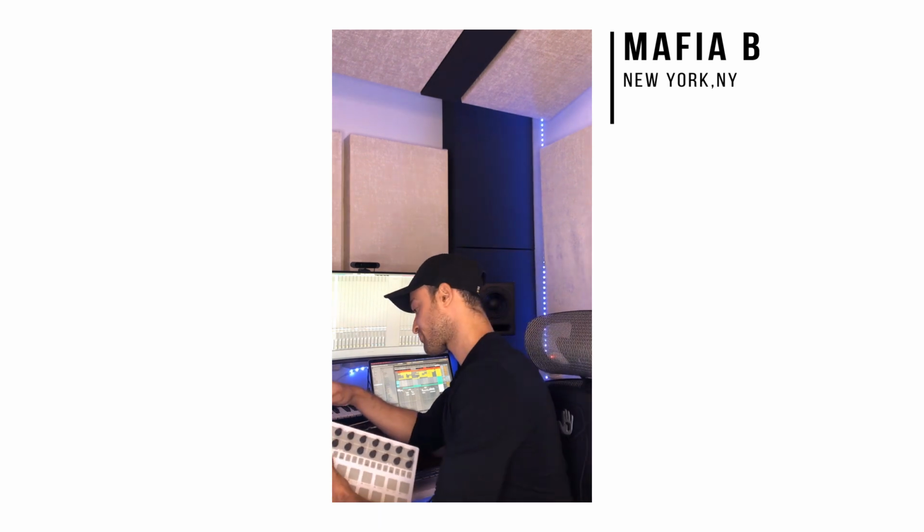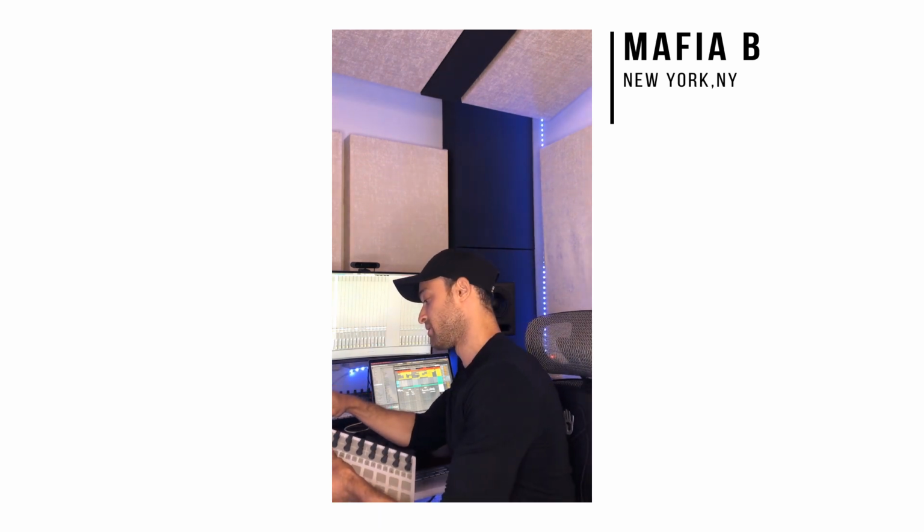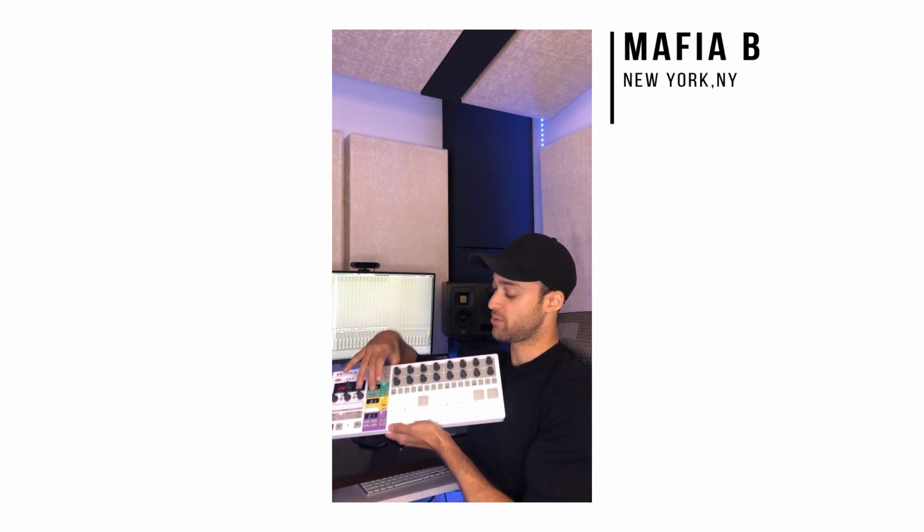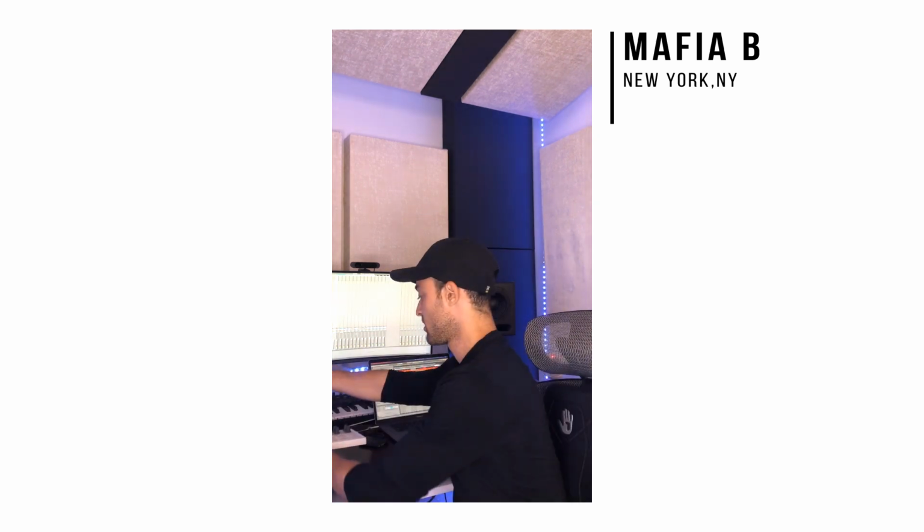So let me struggle to put this USB back on. Hey, there you go. See? You can also use this as a sequencer, which I use sometimes, but I primarily use this to automate. So let's get right into it.